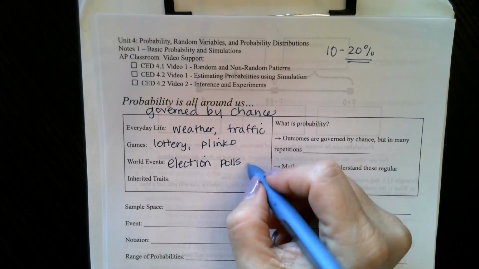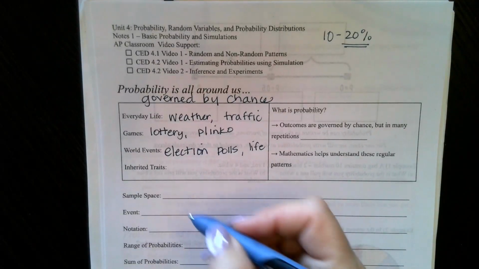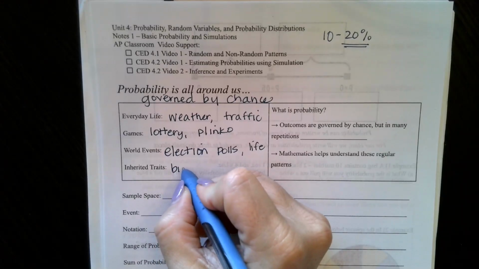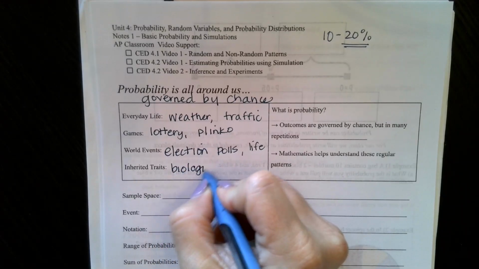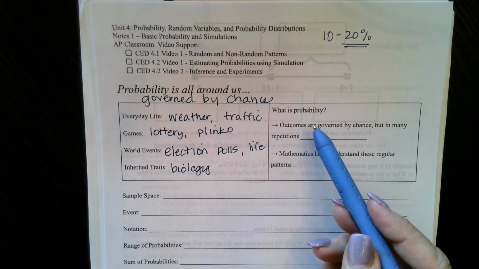Life expectancy, like how long do we think that we're going to live? And even inherited traits. A lot of times we see this with biology. So what is the chance? And that's what this is. So what really is probability?